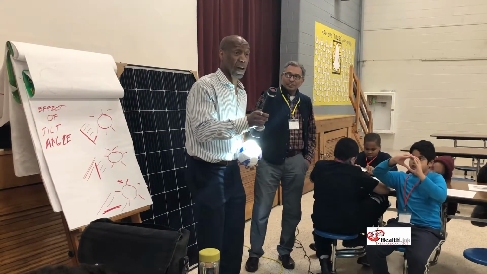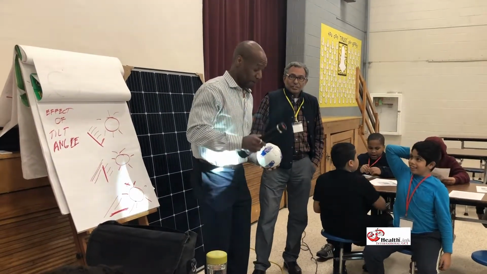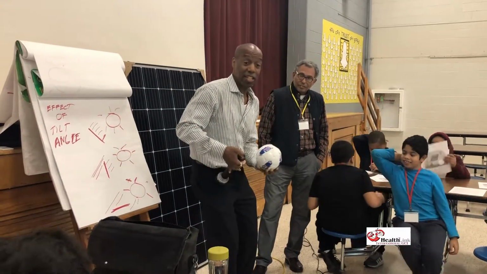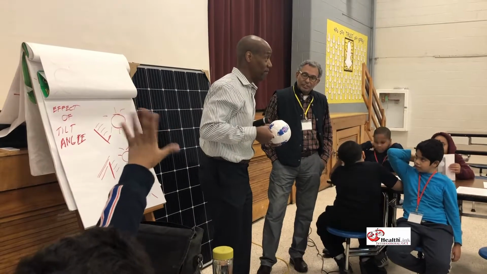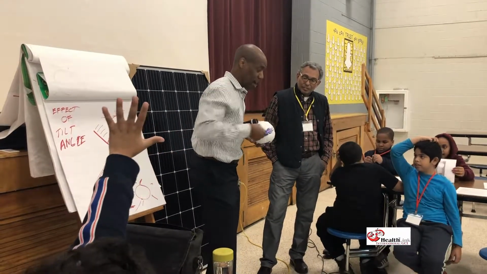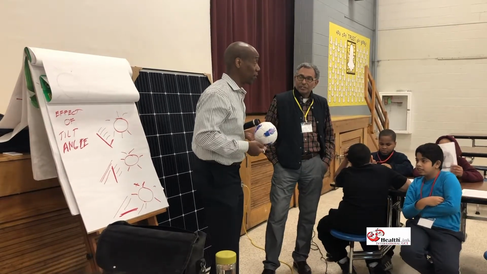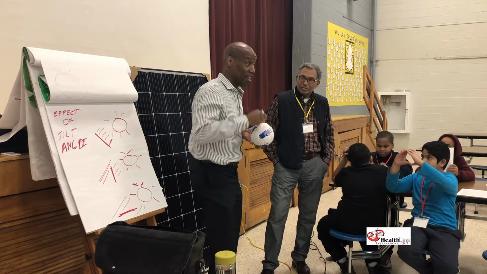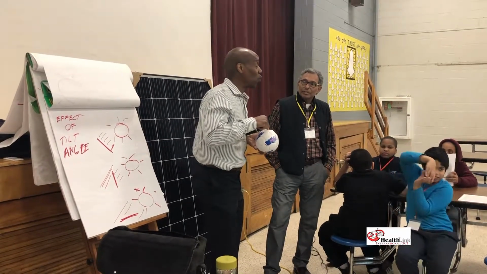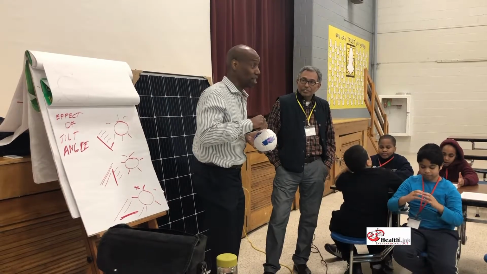What hemisphere? Does everybody know what hemisphere we're in? Do you know what a hemisphere is? All right. If I take this ball and I divide it in half like this, so I got a line going right across, this is the northern hemisphere. This is the southern hemisphere. Got that? We live in the northern hemisphere. We're in the United States, northern hemisphere.